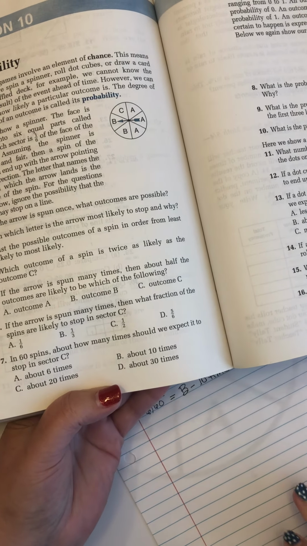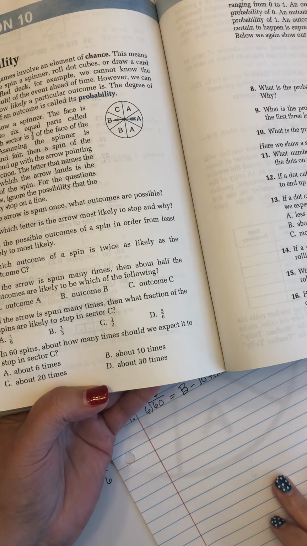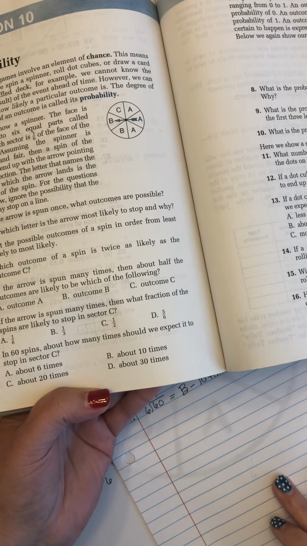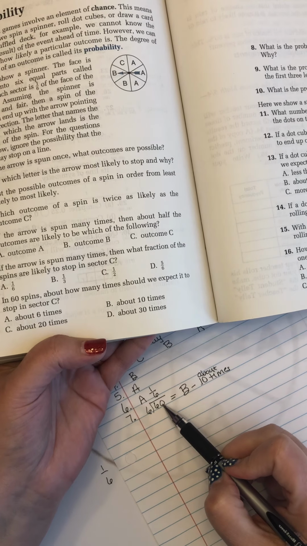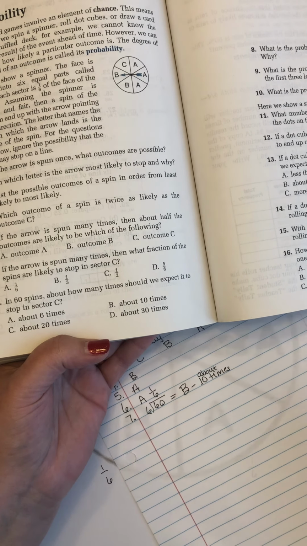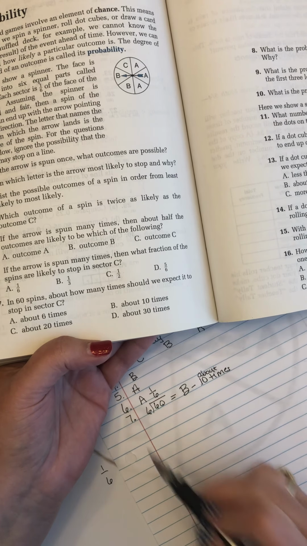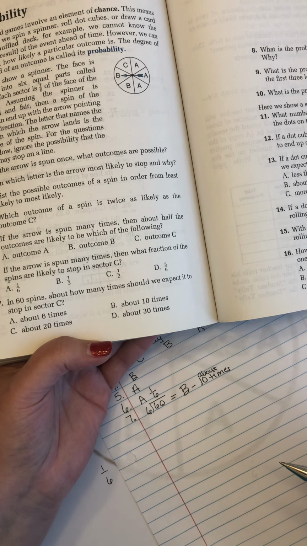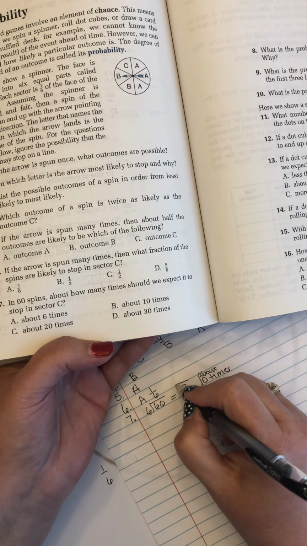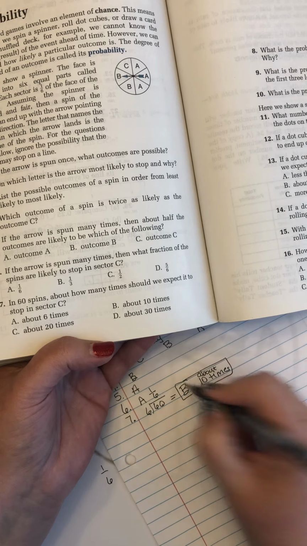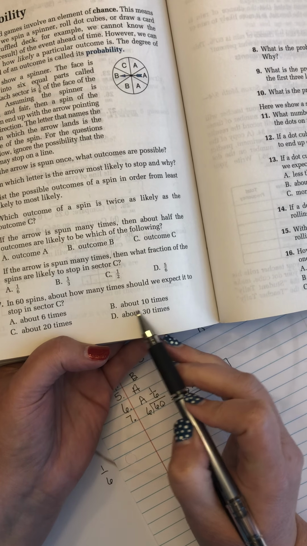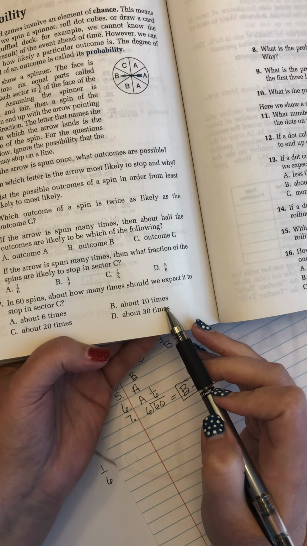We don't know exactly because we're dealing with probability, but we would guess that out of the 60 times, 1 in every 6 is going to be the letter C. So our answer to the problem is choice B, about 10 times.